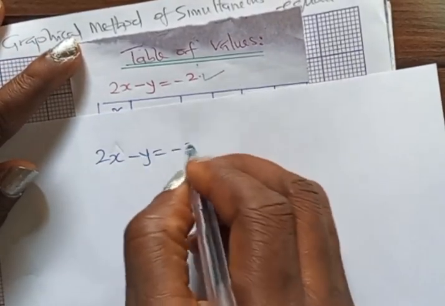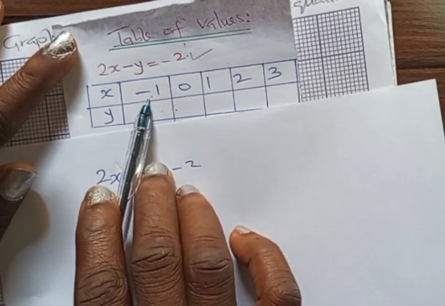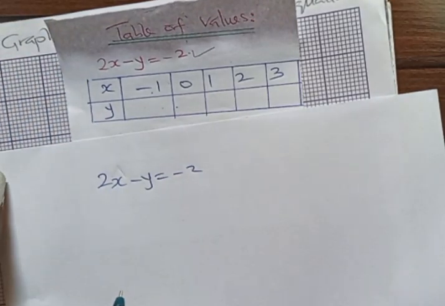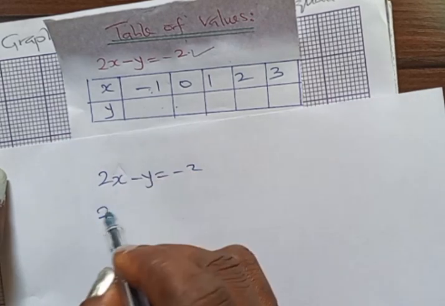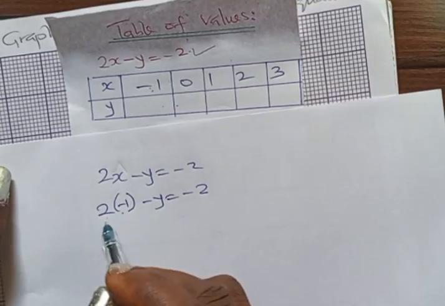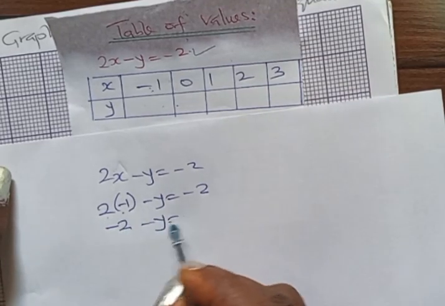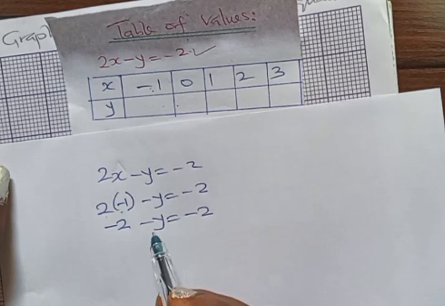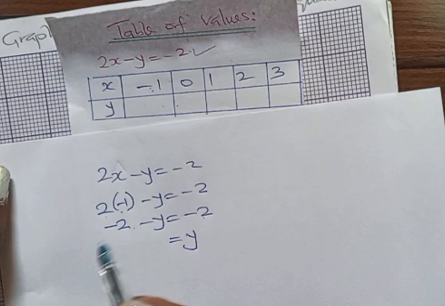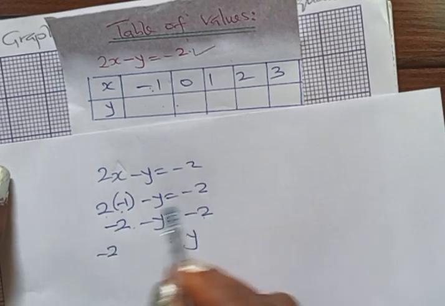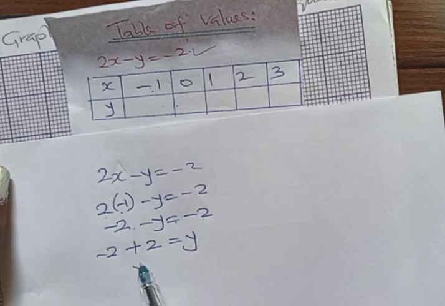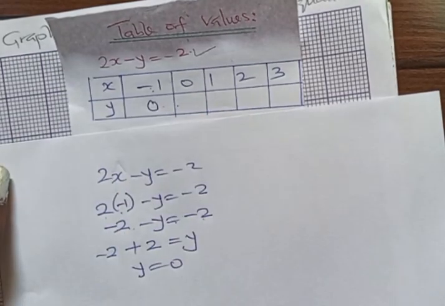So we have 2x minus y equals minus 2 for equation 1. When x is minus 1, you substitute. That is, 2x means 2 times x, meaning 2 times minus 1. Then you copy the rest. So 2 times minus 1 is minus 2. You make y the subject. By taking y there, it becomes positive y. Then this has to cross over, collecting like terms. We bring this as plus 2. The sign will change because of the equality sign. So this will give us 0. So here is 0. We register it.